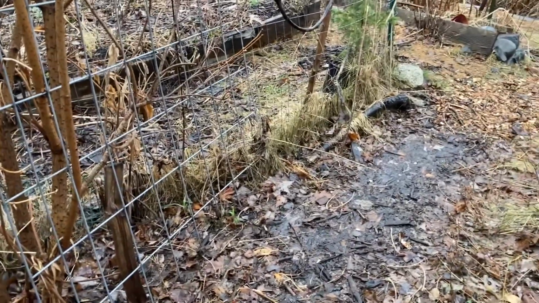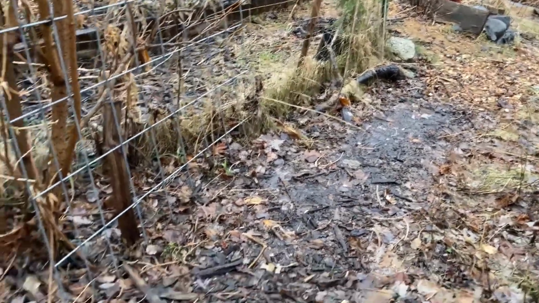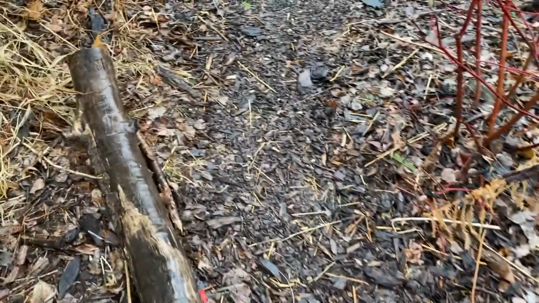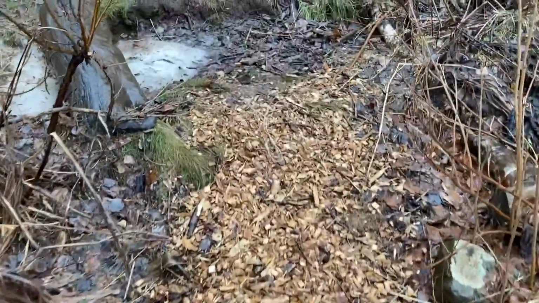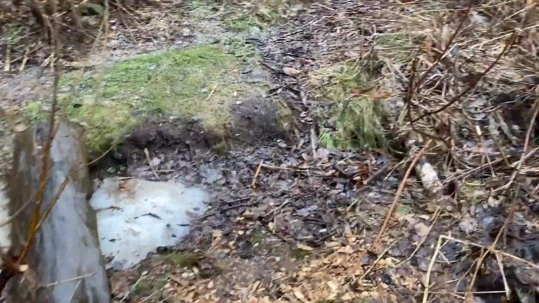And we can actually harvest the decomposed mulch as it dries out later in the season and use it to raise up beds. So that's a pattern we kind of use throughout the landscape. But one way to deal with some water.